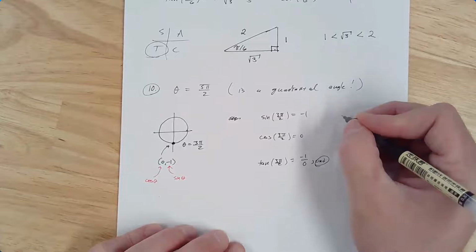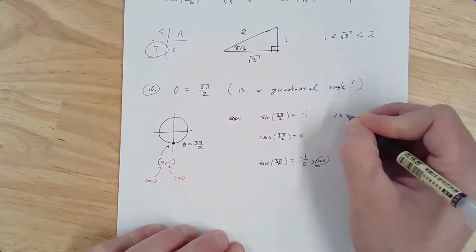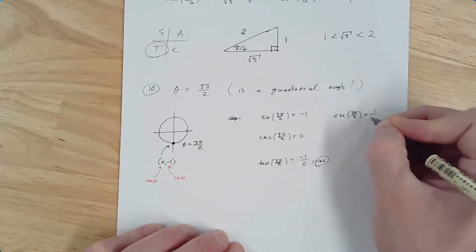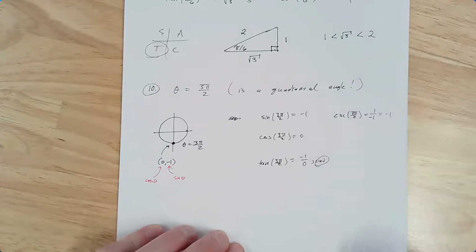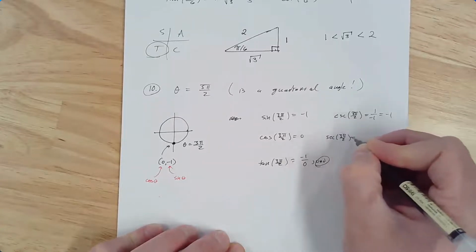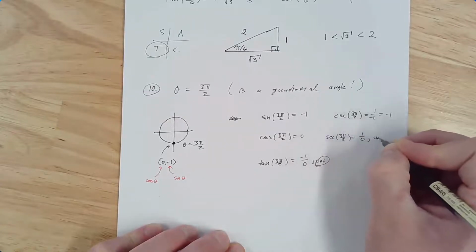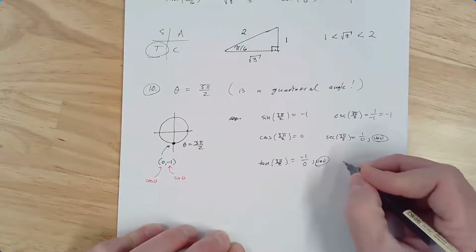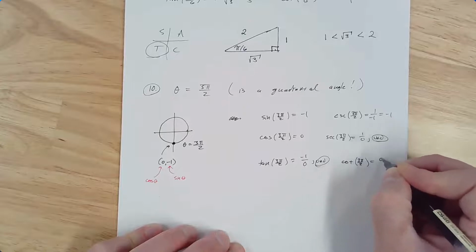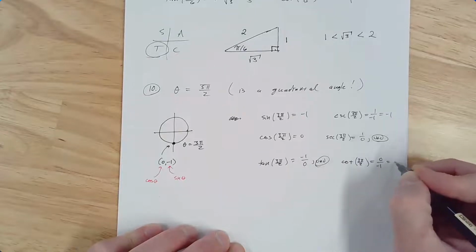And then we get all the flips. Cosecant of 3 pi/2 is 1/-1, which is still -1. Secant of 3 pi/2 is 1/0, which is undefined. And cotangent of 3 pi/2 is 0/-1, which is 0.